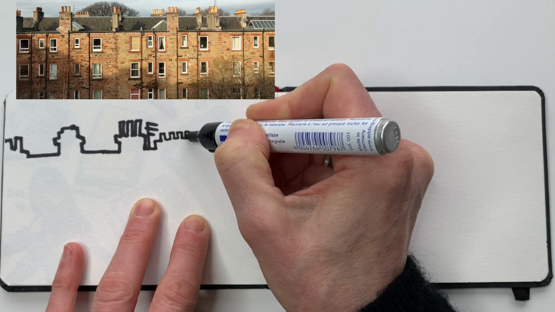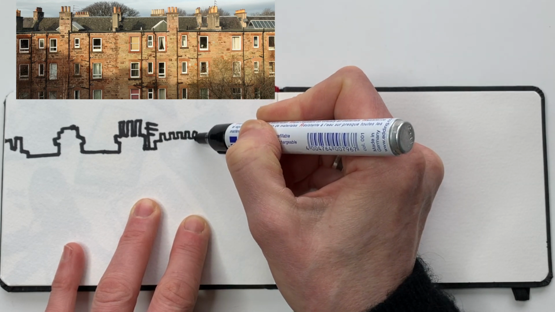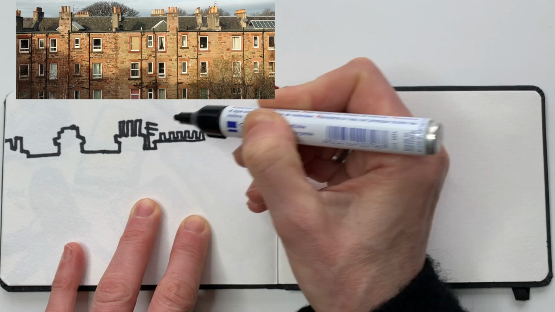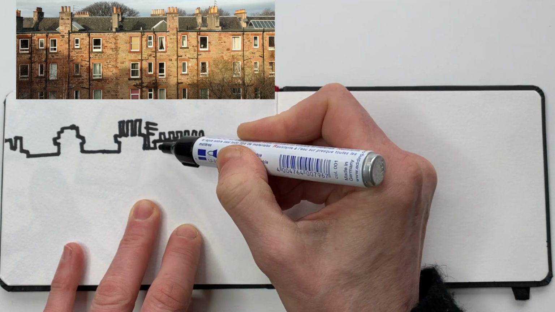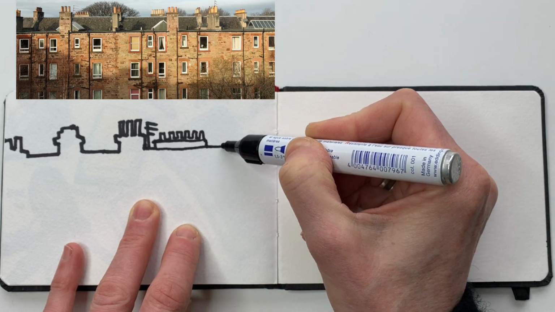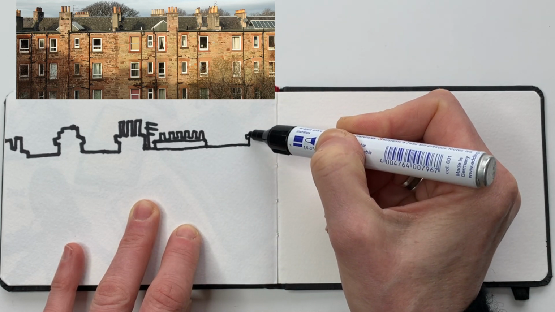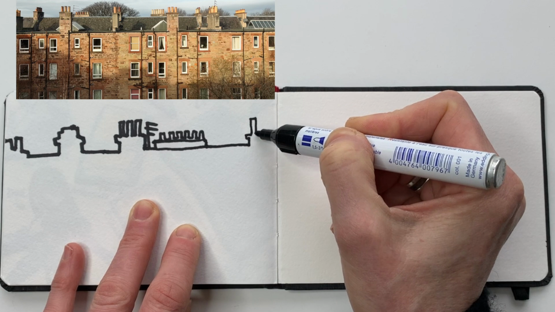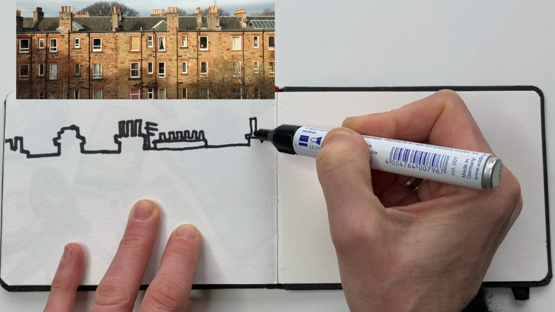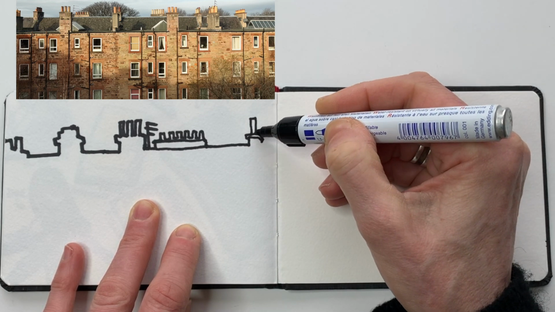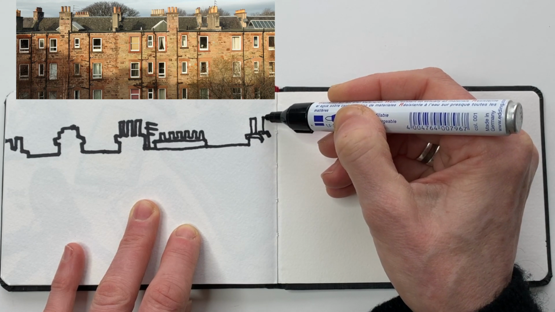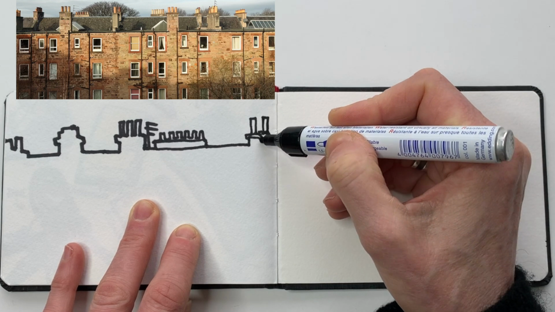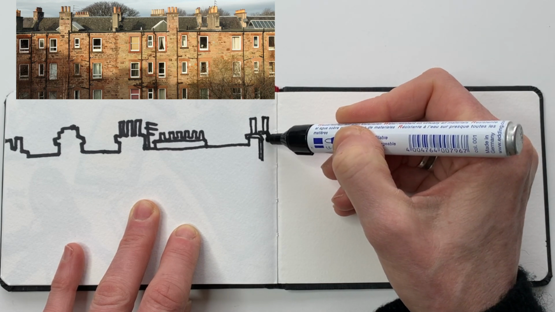So what I'm doing right now is just really looking at the edge of the rooftop and all the chimneys on top. I started at the left-hand side of my sketchbook, also starting at the left-hand side of the view, but I'm not going to draw the whole thing. I will just see what will fit on my pages. And I'm trying not to be too literal. It's not necessary to be counting the chimneys to describe the chimneys.